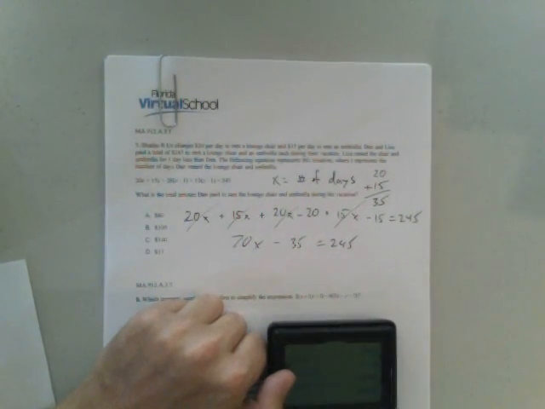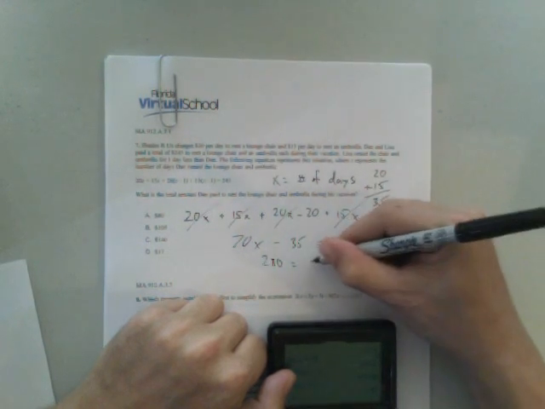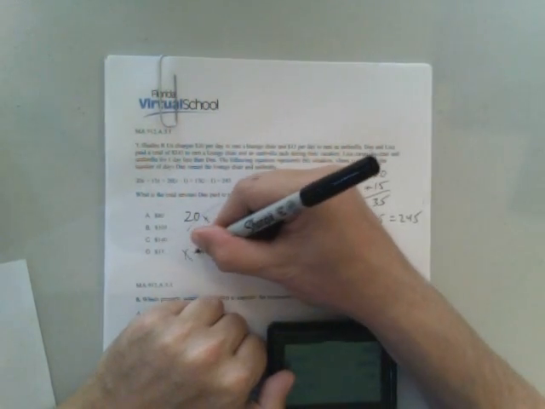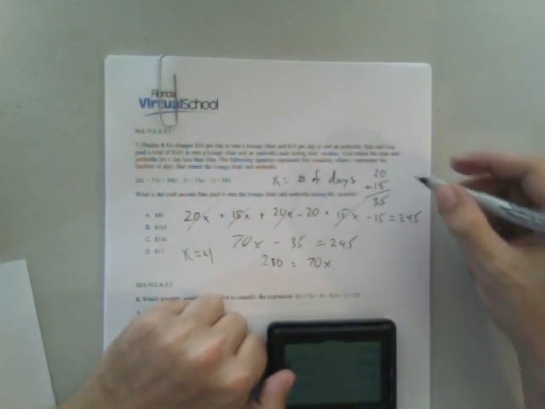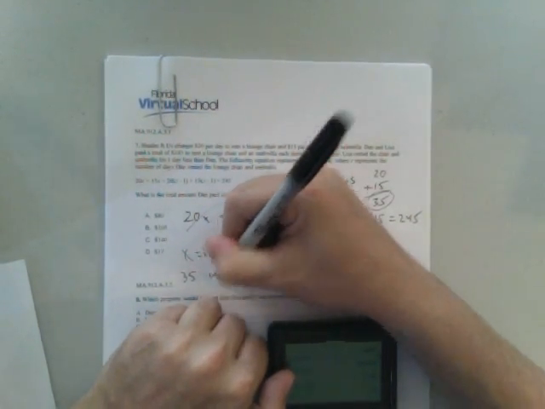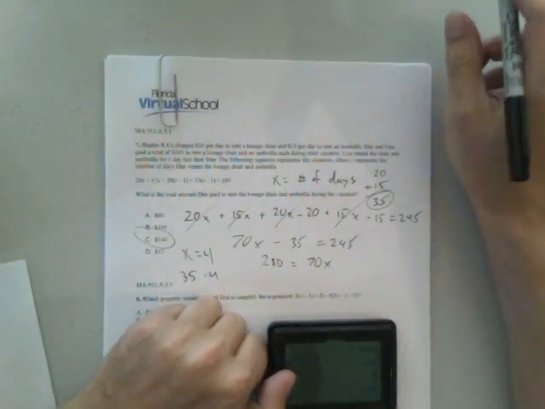I'm going to add 35 to both sides. I'll get 280 equals 70x, divided by 70. x equals 4. Now I'm going to multiply that by 35. $140.